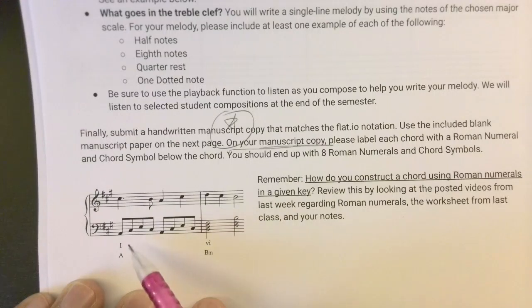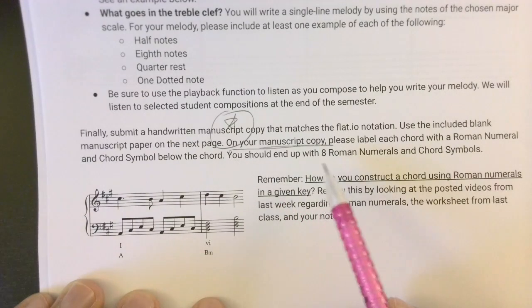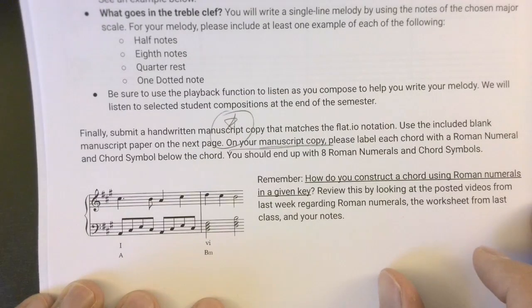So for this, I wrote I, the uppercase I for the 1 chord, and the lowercase vi for the 6th chord. And I also labeled A for A major and Bm for B minor. Okay? You should end up with 8 Roman numerals and chord symbols, or at least 8 of them if you're just doing the 8-bar piano piece.